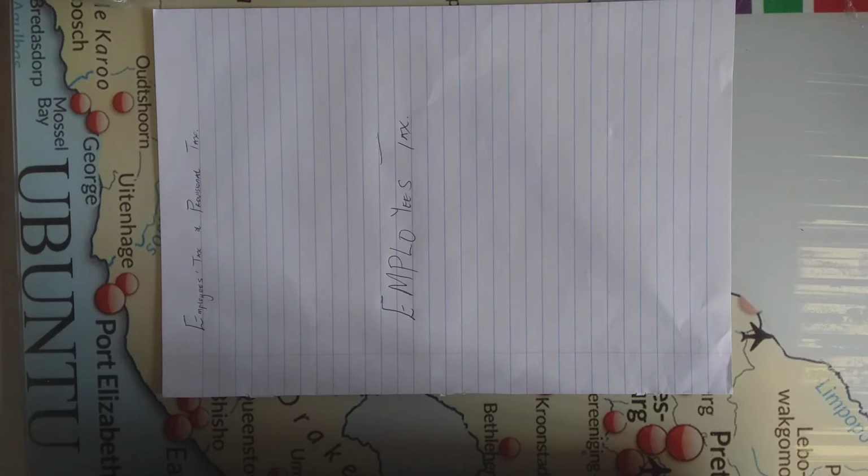You will see that in terms of the lump sums, the severance benefit and the withdrawal benefit, when we are dealing with provisional tax, these amounts are excluded when we are determining the provisional tax. But I will be covering this in detail when I'm explaining provisional tax specifically.